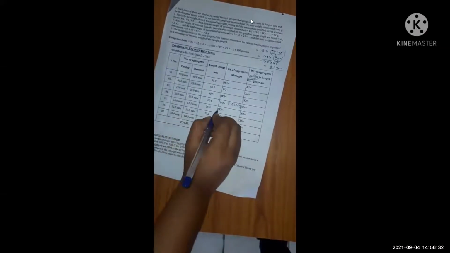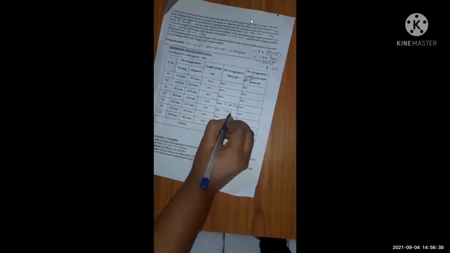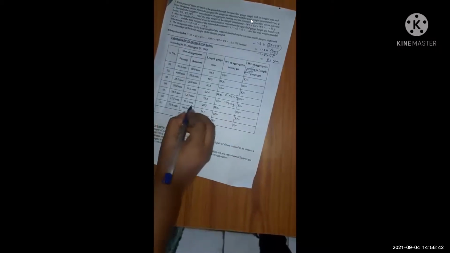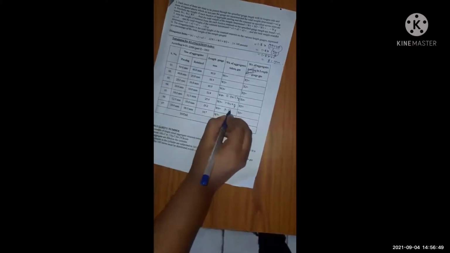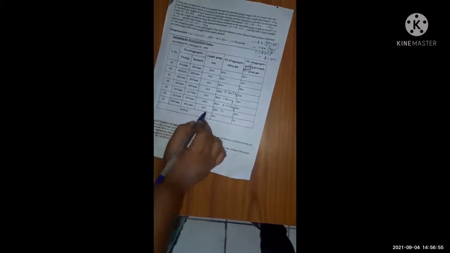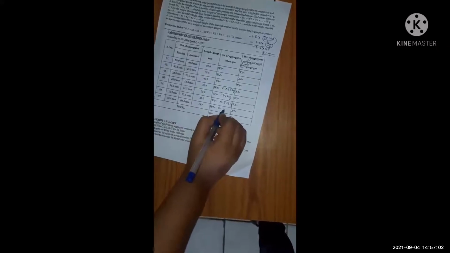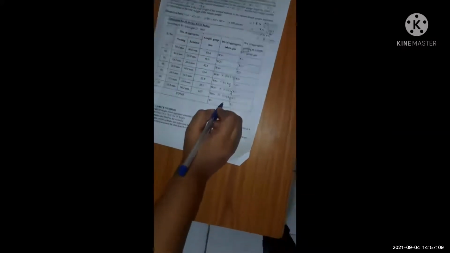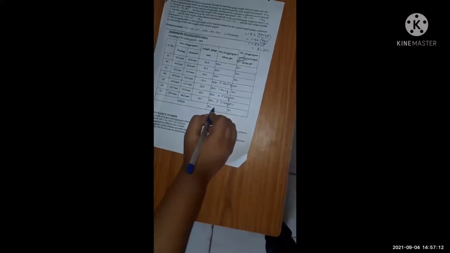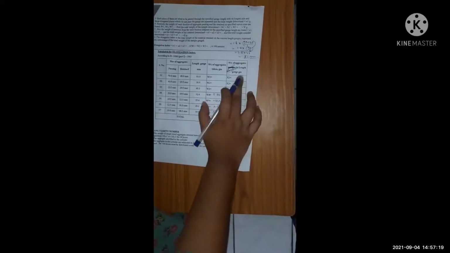16 mm to 12.5 mm, we found 1.44 kg. 12.5 mm to 10 mm is 0.537 kg. 10 mm to 6.3 mm sieve, the weight we found is 0.226 kg. Now the total weight is 4.268 kg.